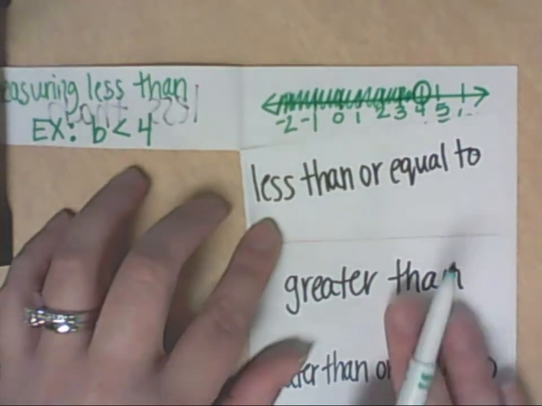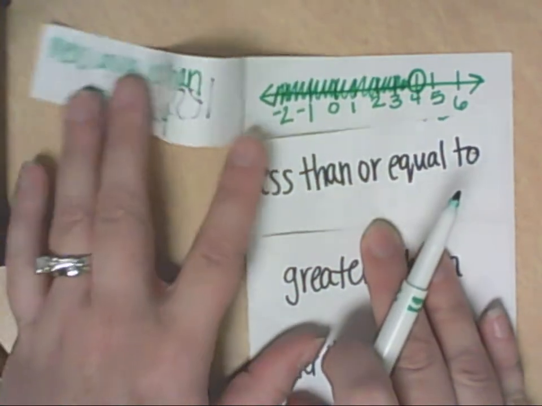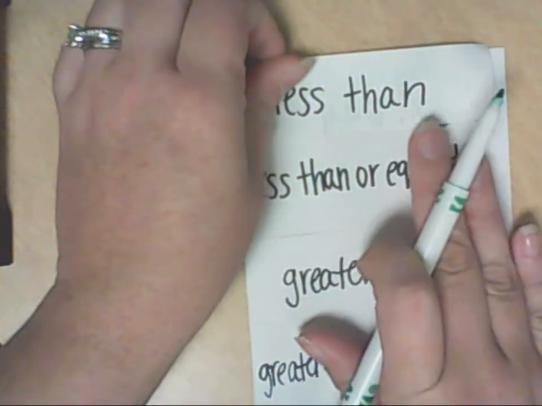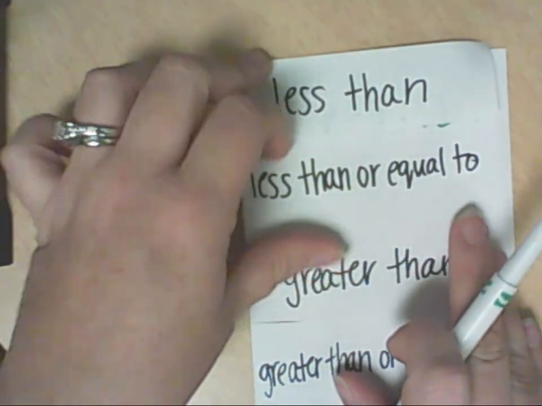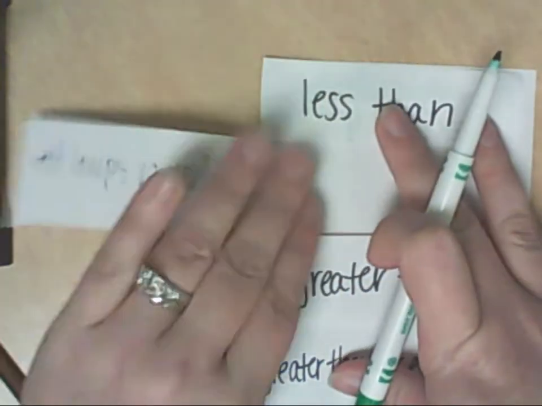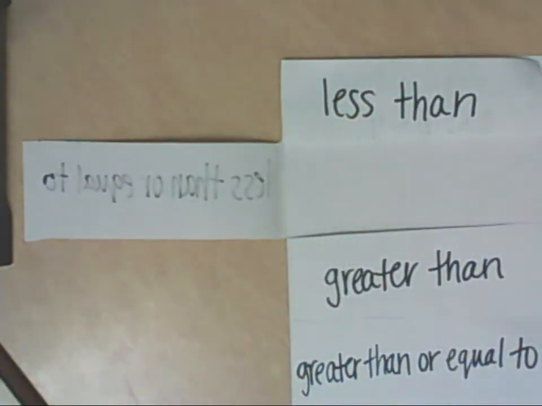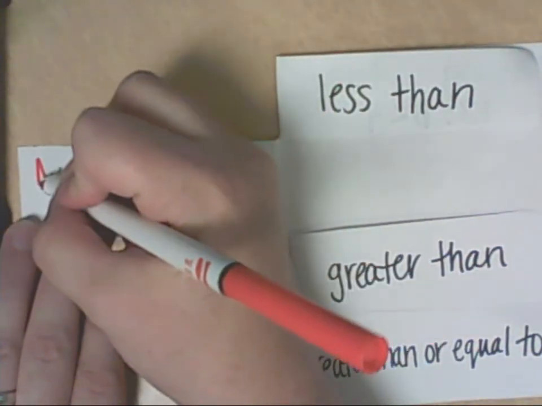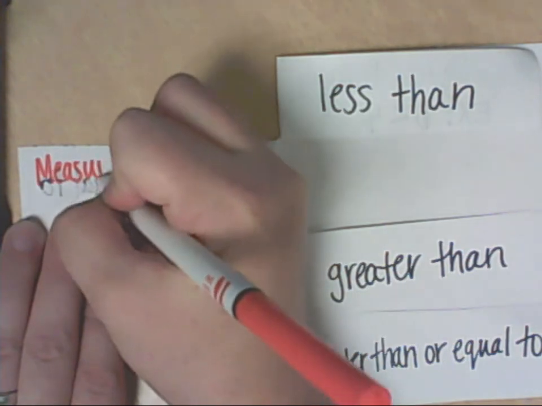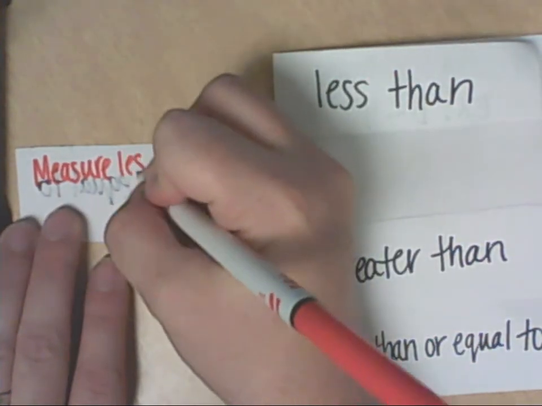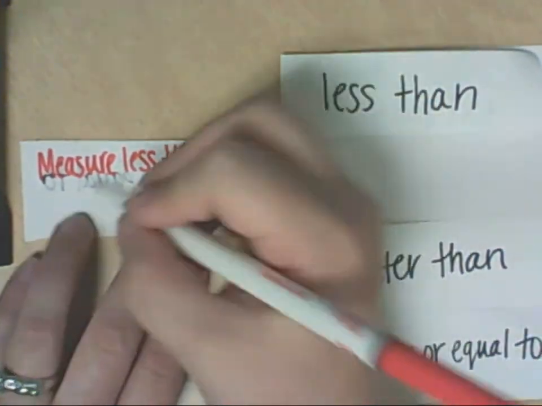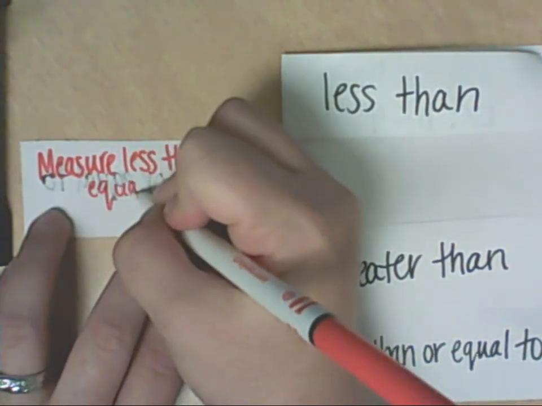All right, let's look at the next one. The next one says less than or equal to. So this is where we're going to see that symbol, less than or equal to. I'm going to flap it open and write my inequality. In words, I'm going to say I want to measure less than or equal to.